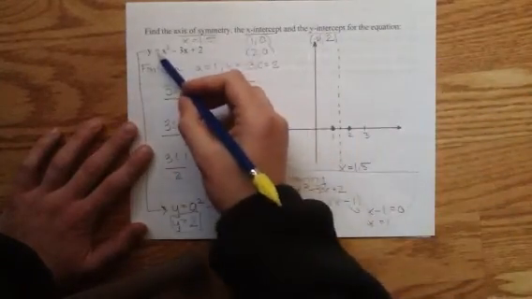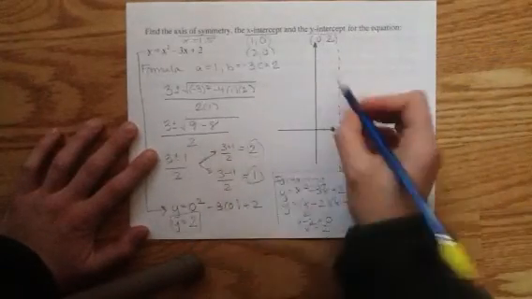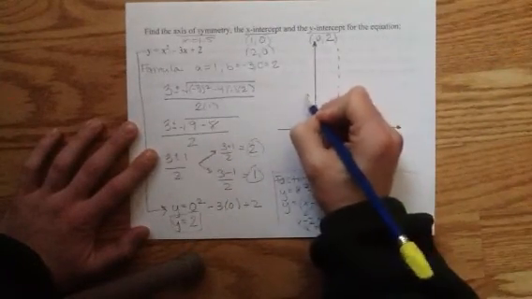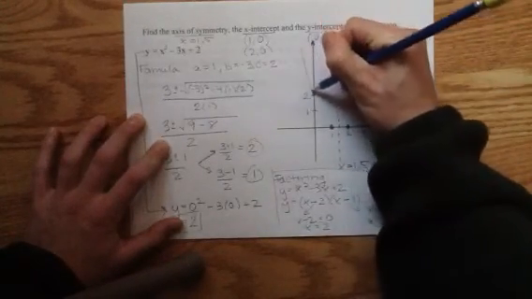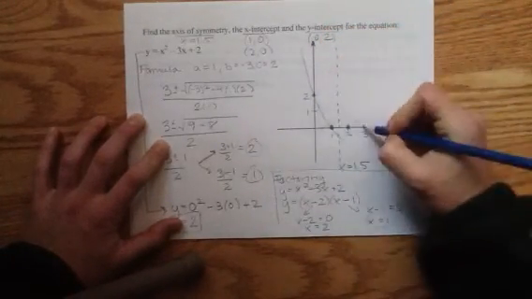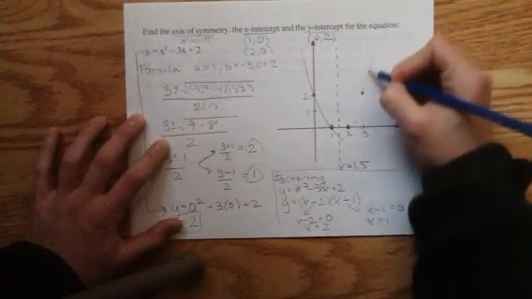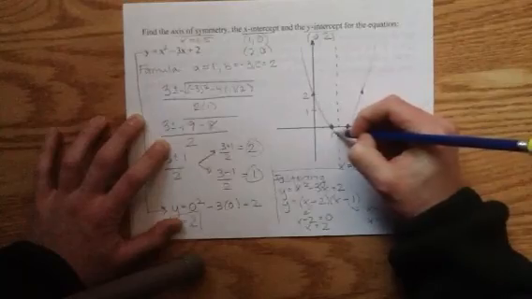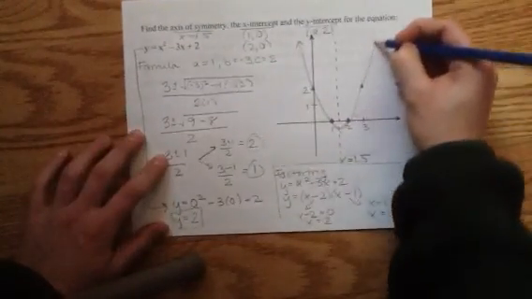We know that a is positive, so I know that my parabola is opening up, and if my y-intercept is here at 2, then I know it must look something like this. At 3, it's got a mirror image because of the axis of symmetry. So I know my parabola looks like that.